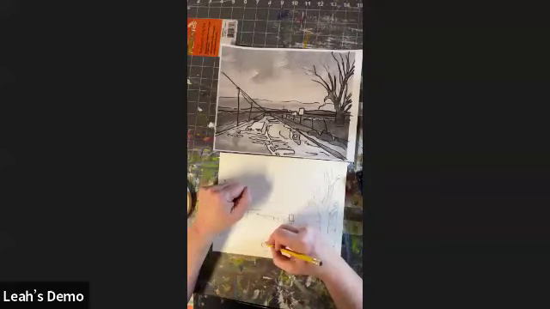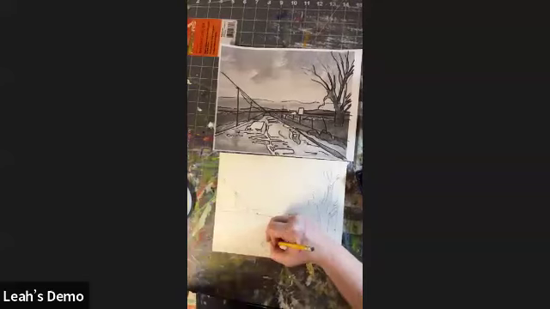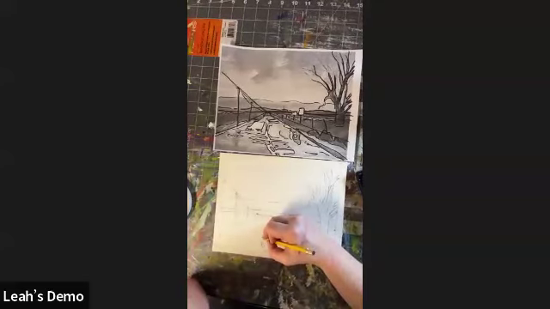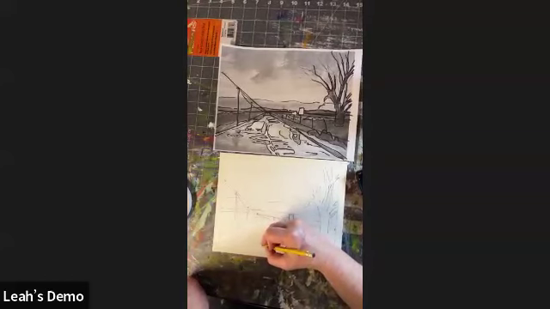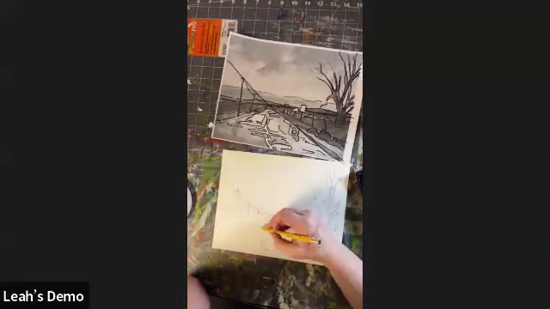Yeah, this drawing, I'm thinking, will take us the rest of the session. We'll start painting next week.